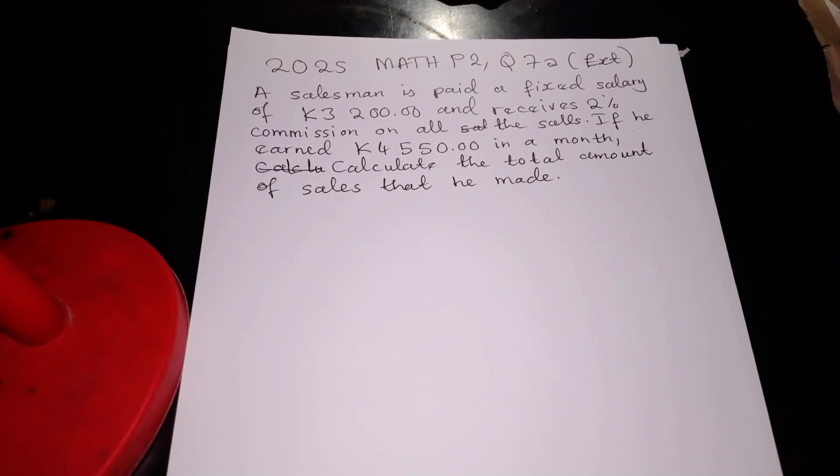2025 Math Paper 2, Question 7A, External. A sales lady is paid a fixed salary of 3,200 kwacha and receives 2% commission on all the sales. If he earned 4,550 kwacha in a month, calculate the total amount of sales that he made.